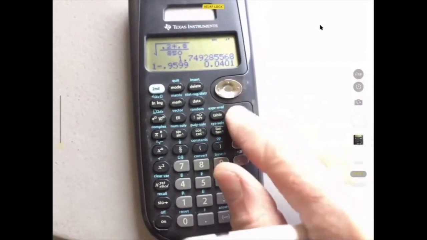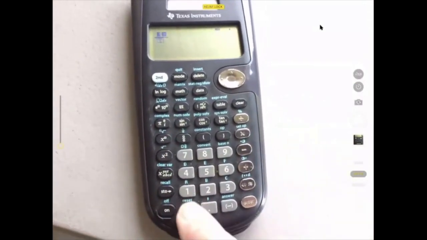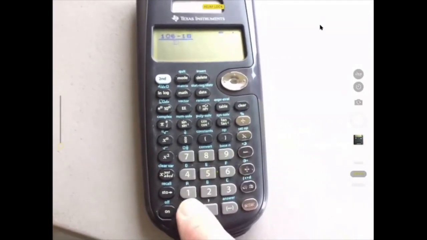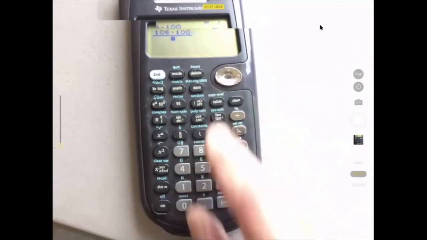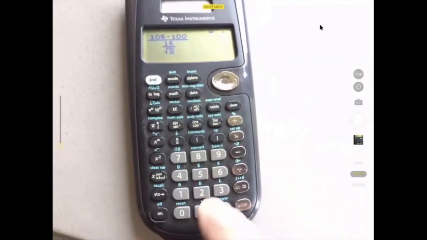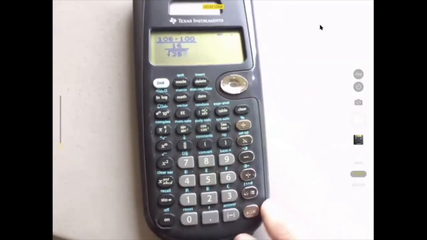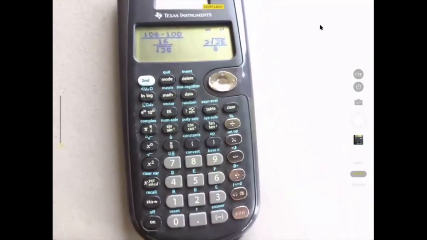All right, so it was the 106 for the sample mean minus the assumed population mean of 100. How many standard errors are they apart? Well, I think the standard deviation was 16, divided by the square root of the sample size, which was, I think, 35. If I hit enter, it does simplify it, but doesn't evaluate it.